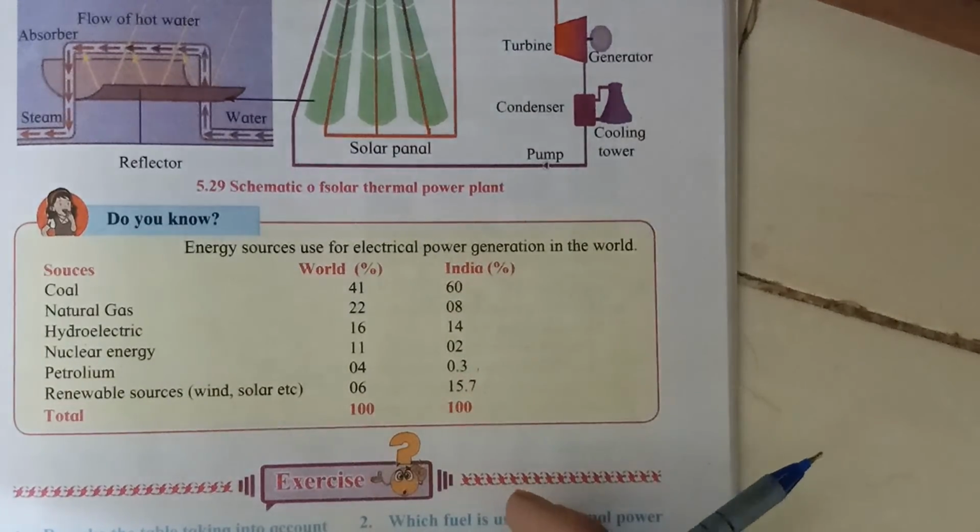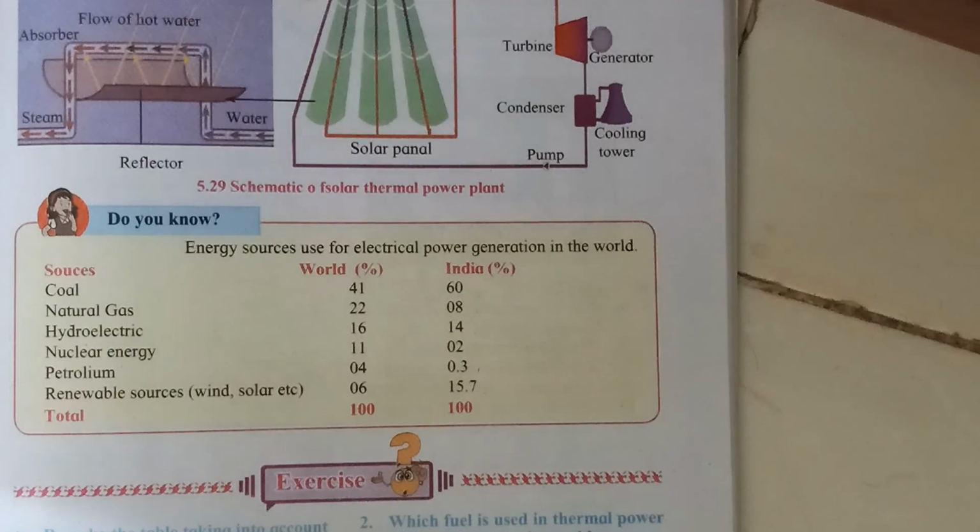Okay, so that is the important topic we completed towards green energy. Complete this exercise.